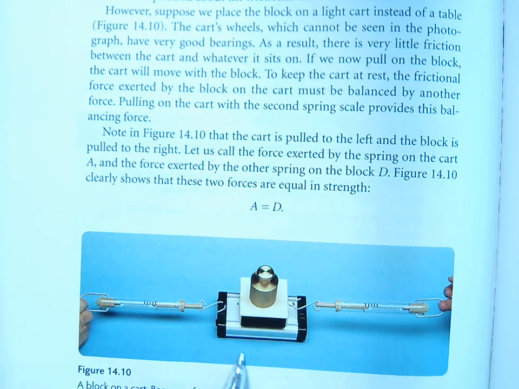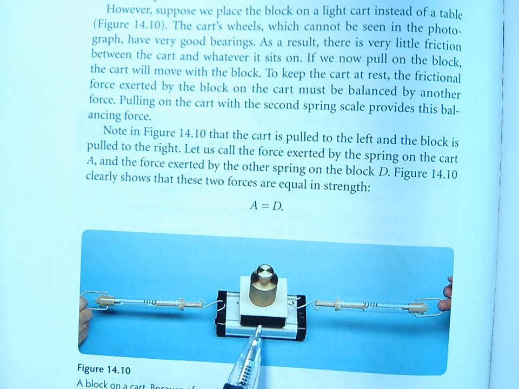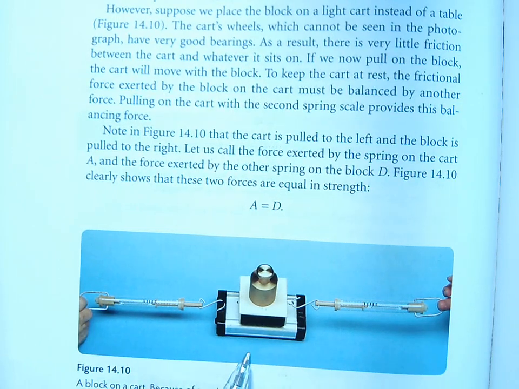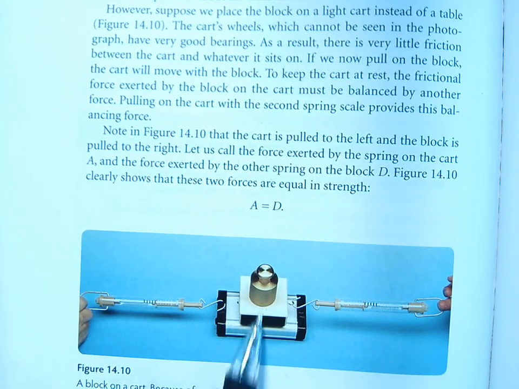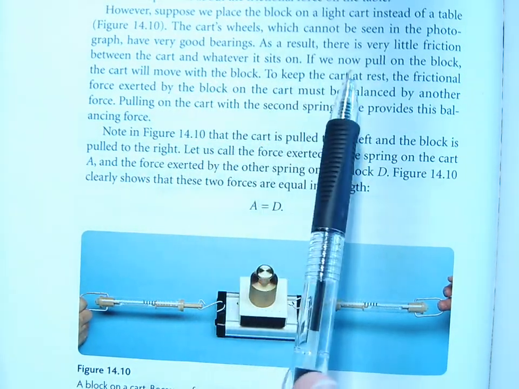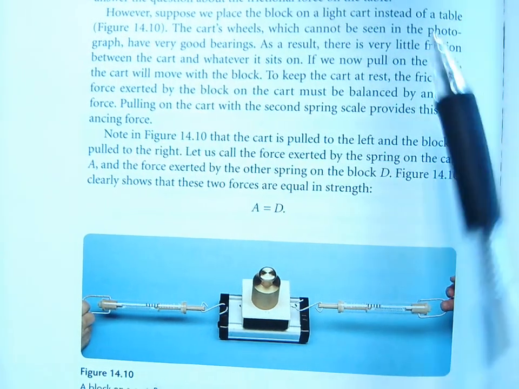This cart has what they call basically frictionless wheels. And the reason they have to do that is because anytime two objects are in contact, there's going to be friction between them. And what we're trying to focus on is the block and the cart. We don't want to focus so much on the cart and the table. So if they put what we call frictionless wheels, then that takes that friction out of the equation. And so now we can really just focus on these two particular objects.